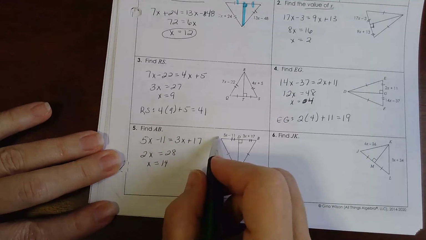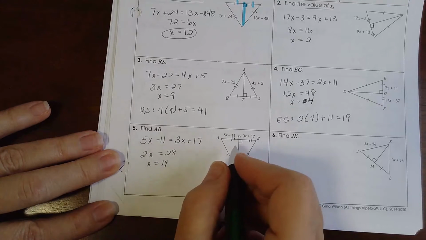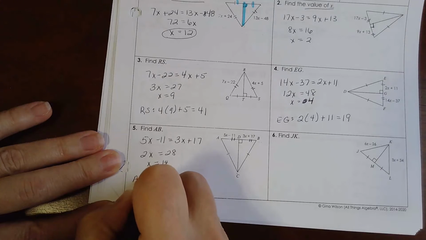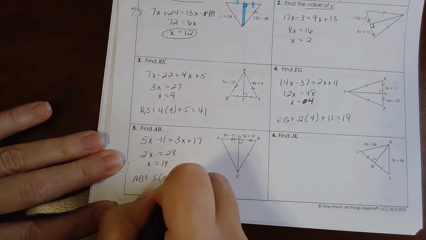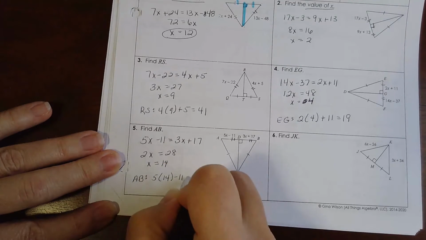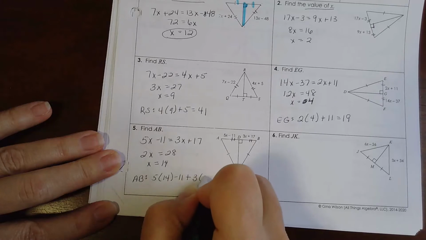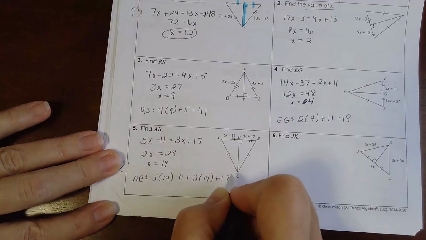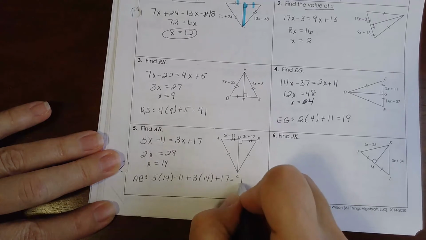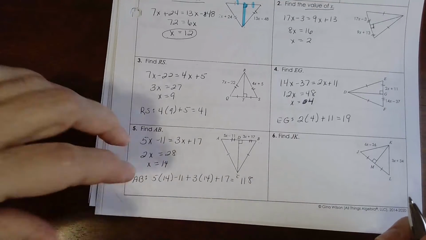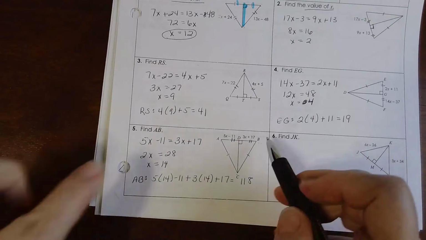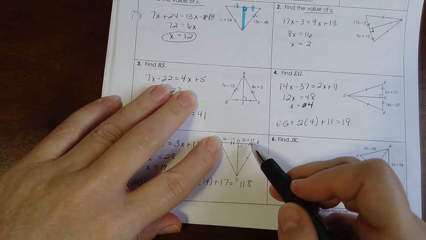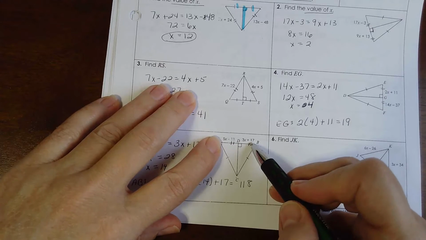Ooh, AB is that whole thing, so we want to plug it into both and add them together. So AB, we're going to take 5 times 14 minus 11 plus 3 times 14 plus 17, which gives us 118. Okay, because we needed AB, which is that whole thing. So you got to plug it in and add it to this one when you plug it in.